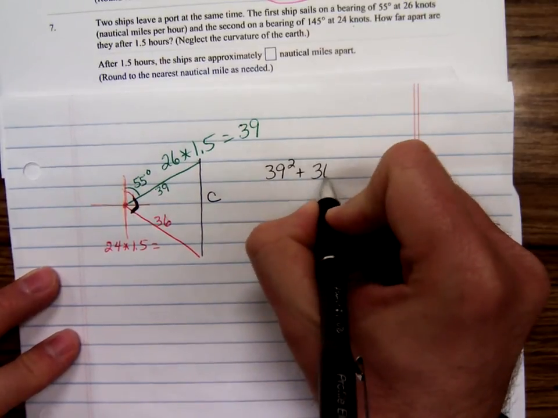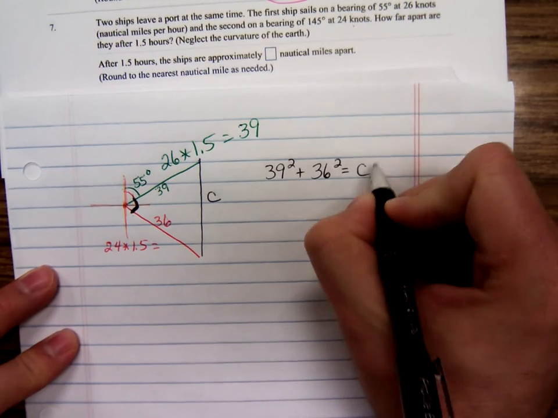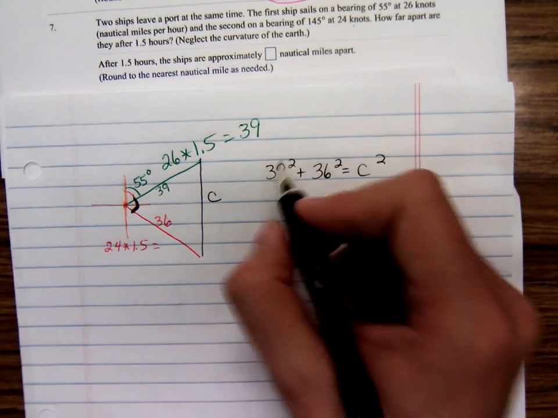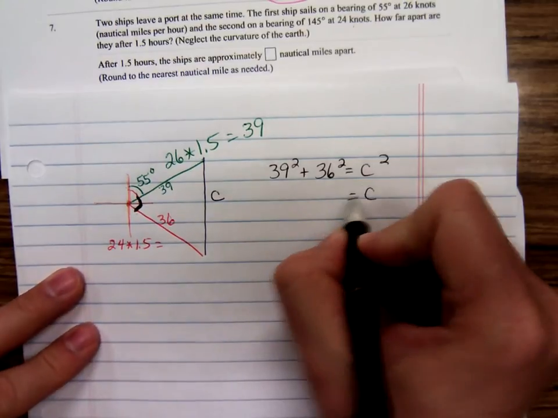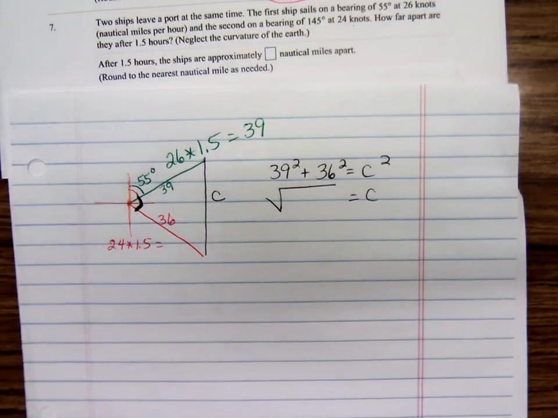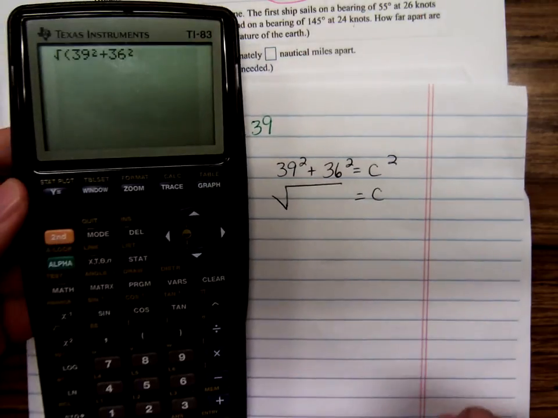Can y'all see this? So C is going to be the square root of all of that. I've misplaced my calculator, believe it or not. Here it is. So square root of 39 squared plus 36 squared.